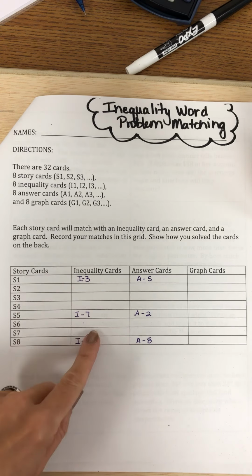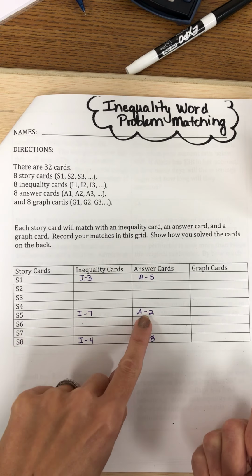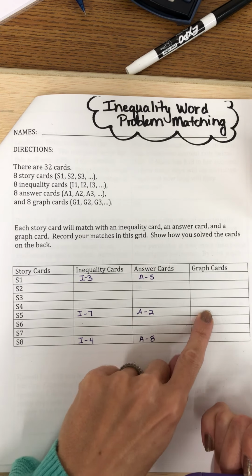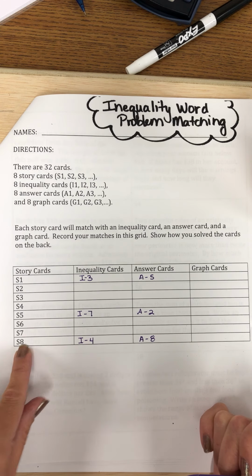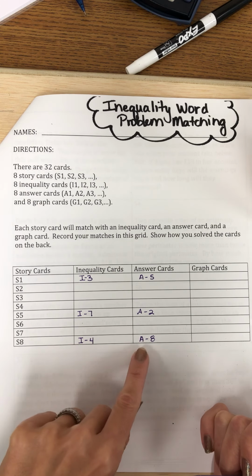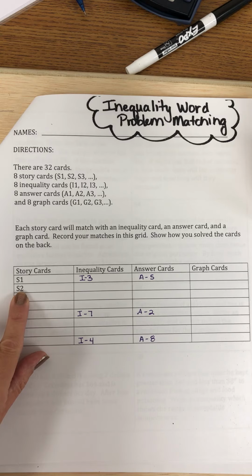The story card for one is the inequality is I3. The answer is A5, and I'm going to let you figure out what that graph is. For story card number 5, the inequality is I7. The answer is A2, and I'll let you figure out what the graph is. And for story card 8, the inequality is I4, and the answer is A8, and you'll figure out what the graph is. So you'll notice when you look at these inequalities, they have absolute values in them. Once we do absolute values, you can go back later and see if you could figure those out. But let's go ahead and do story card number 2.